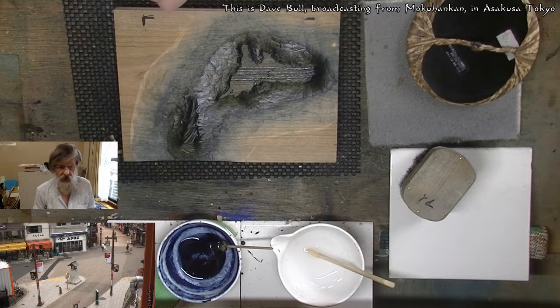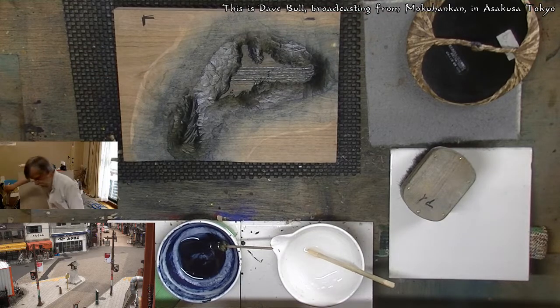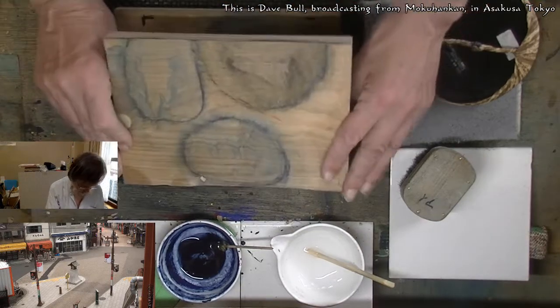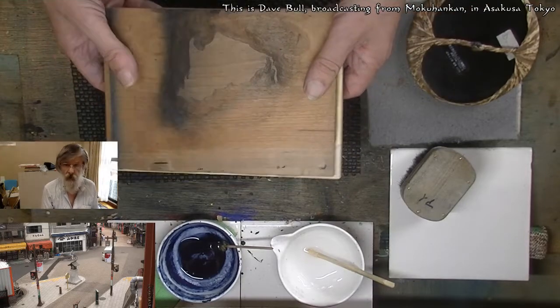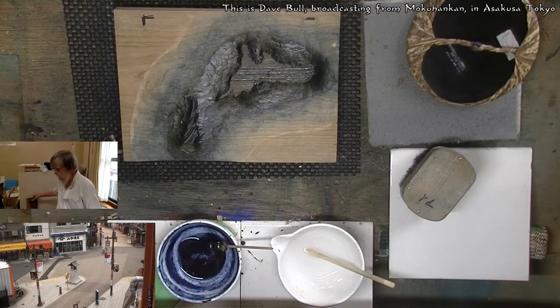Are all the wood blocks exactly the same size? I'm not quite sure what the question is. We have a set of blocks here. We cut them all, of course, to the same size because they're going to fit the same print, and the areas on each block match the colors in the print. So I'm not quite sure of the question there.